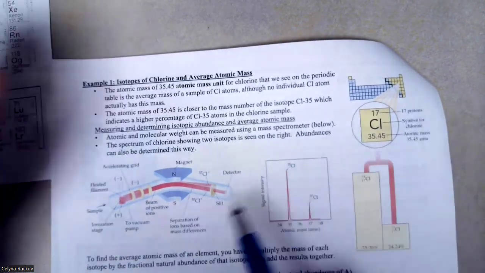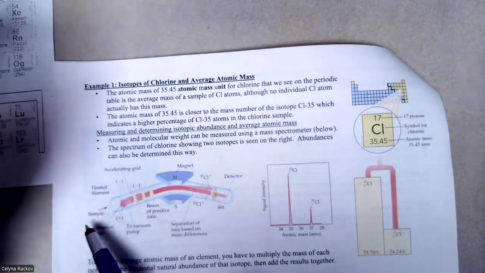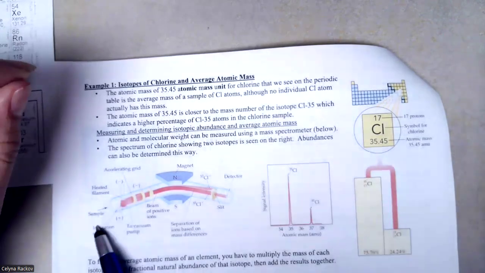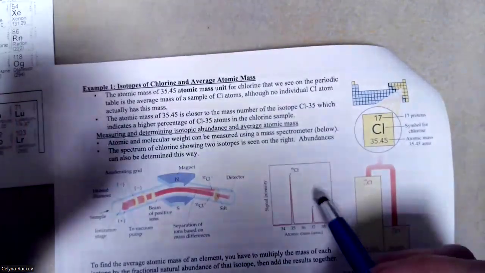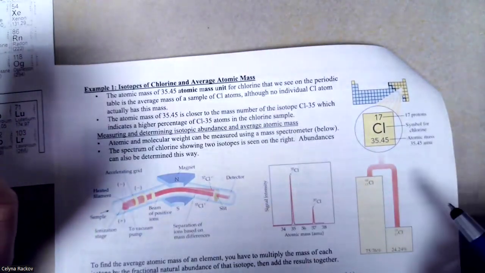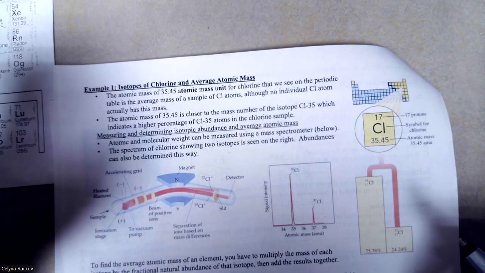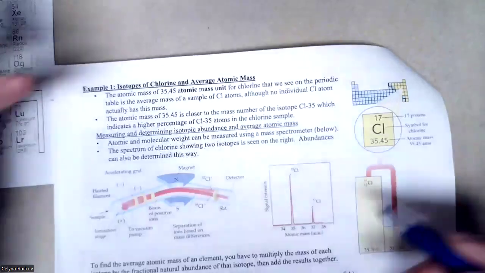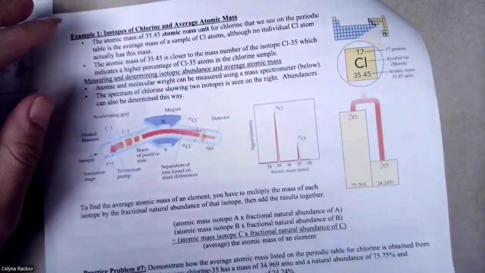So what it says, for example here, isotopes of chlorine were introduced, and it shows that we have about 75% of chlorine 35 and 24.24 percent of chlorine 37. So what's the average here? So what we're going to do is like this.